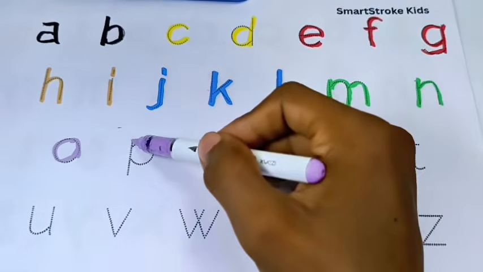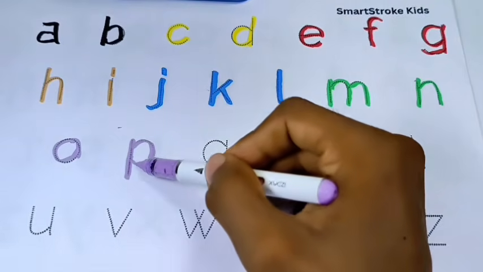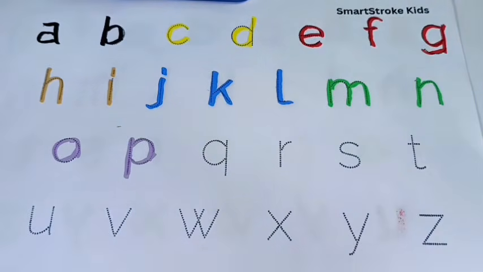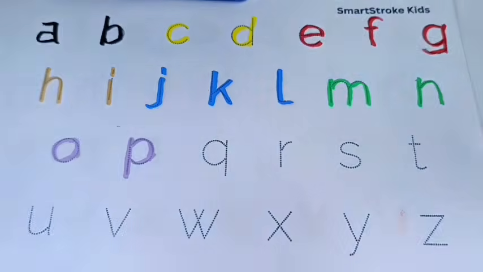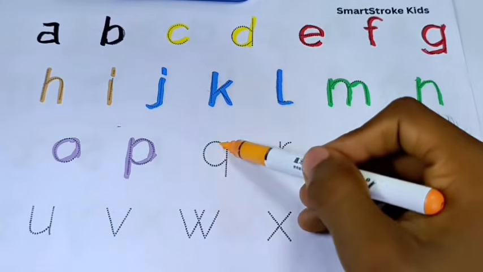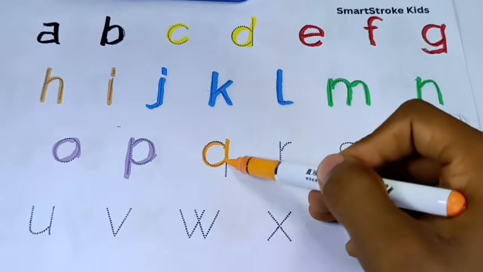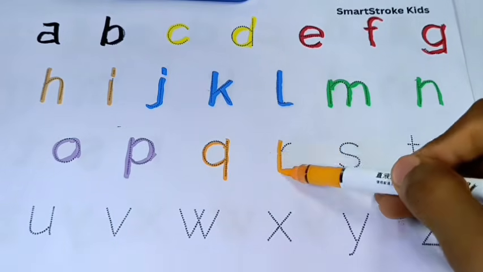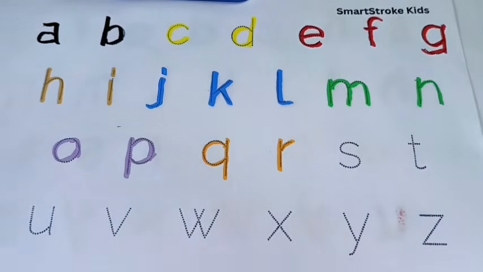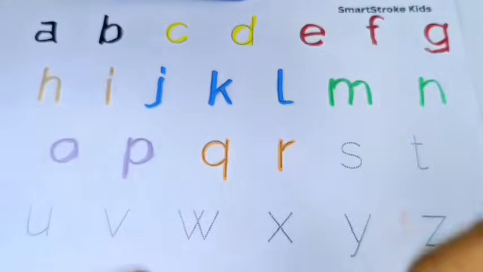O for octopus. P for parrot. Kids, now you draw Q and use orange color. Q for queen. R for rose. Kids, now you draw S and use pink color.